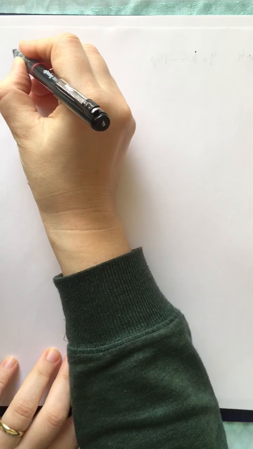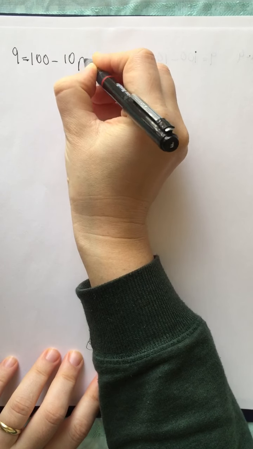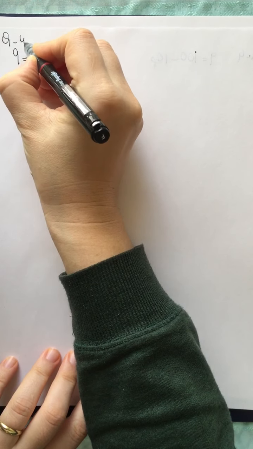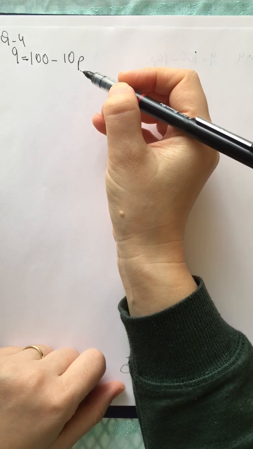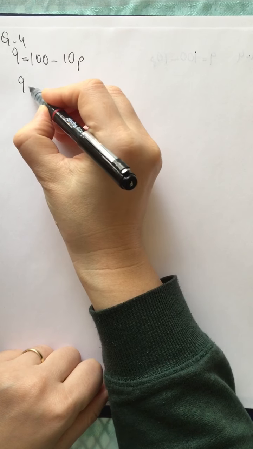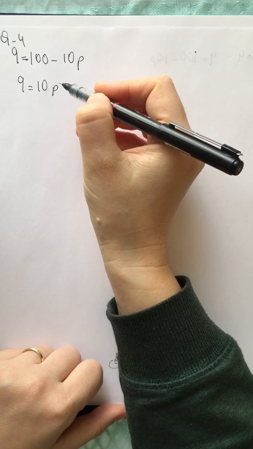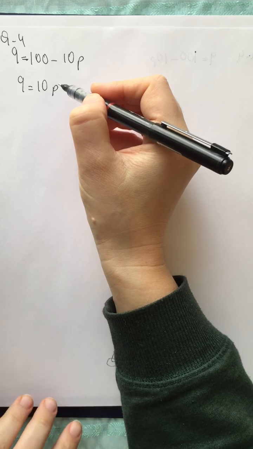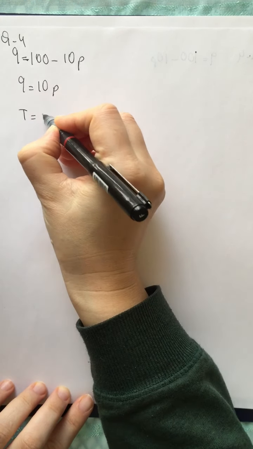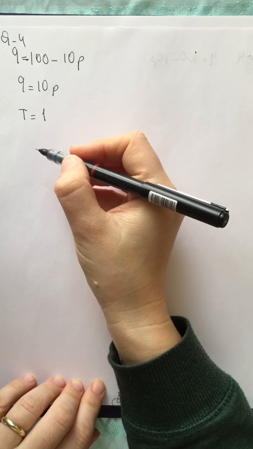Let's continue with the fourth question. It says, suppose that the demand curve for wheat is Q equal to 100 minus 10p, the same demand function, question 4 we are talking about, and the supply curve is Q equal to 10p, the same supply, and the government imposes a specific tax of 1 lira per unit. How do the equilibrium price and quantity change?